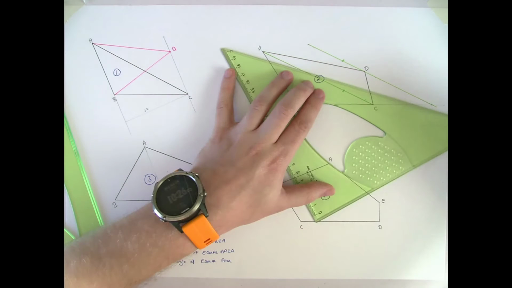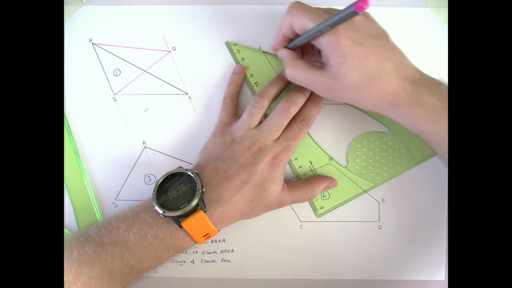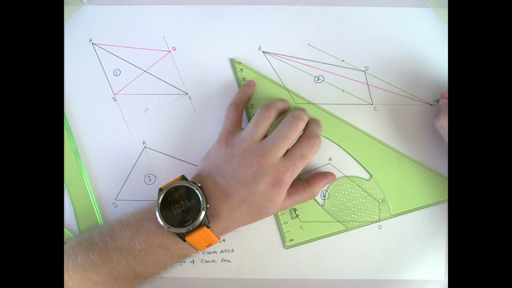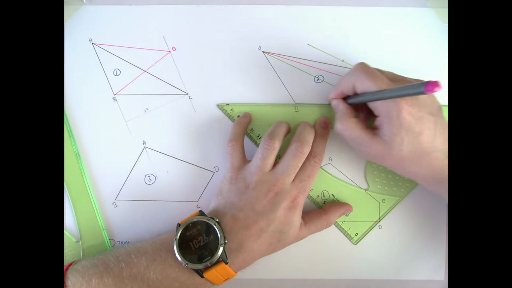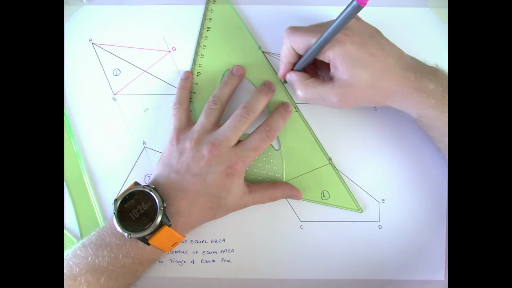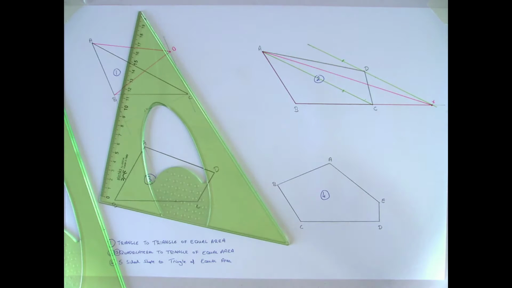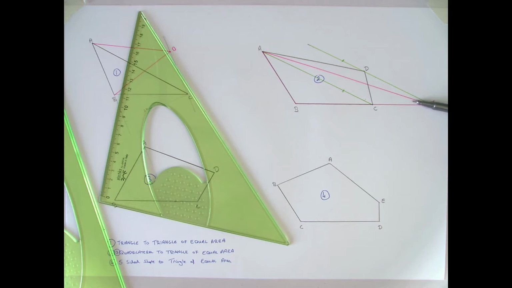That gives me a new point, so I can join A to that point, A to X, back through BC, and back to AB. So I now have a triangle ABX that is equal in area to the quadrilateral ABCD. So the area of this part here, that's outside it, is equal to the area of this bit of it over here.